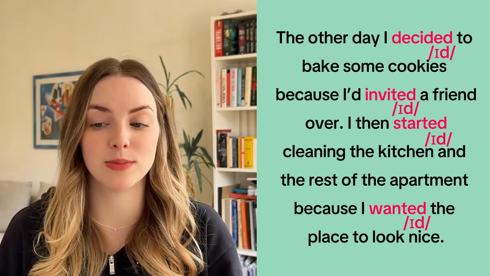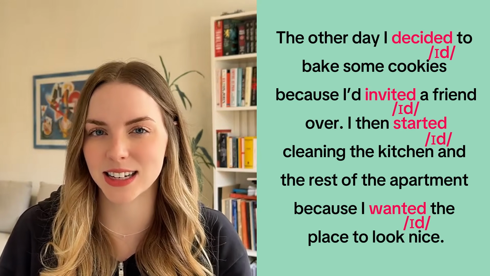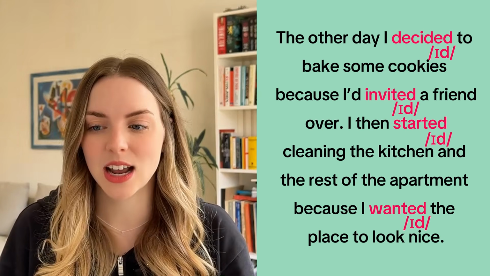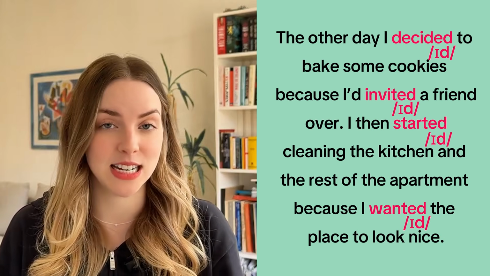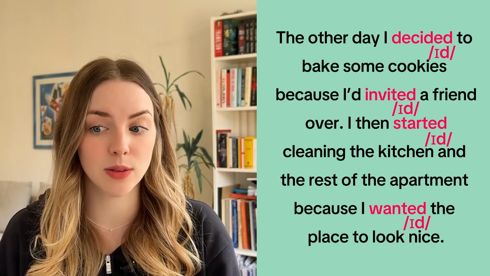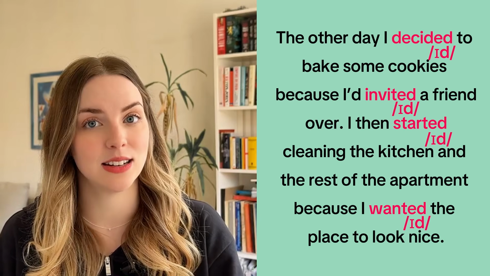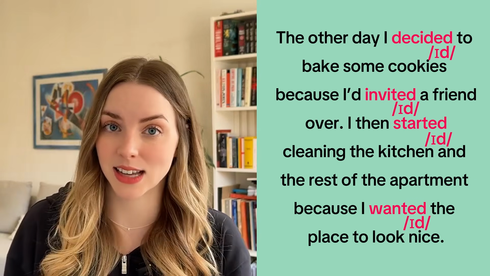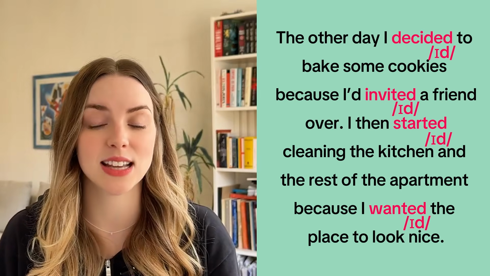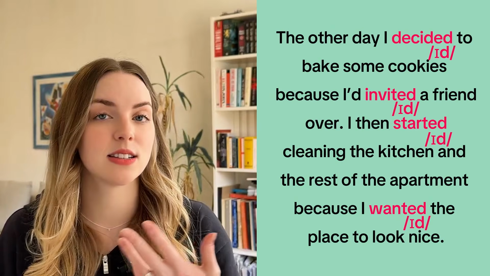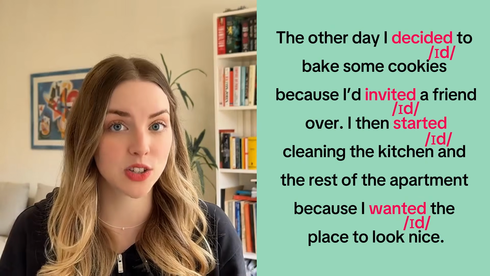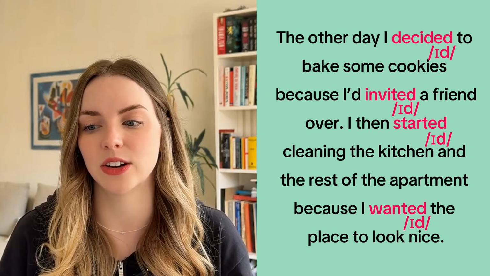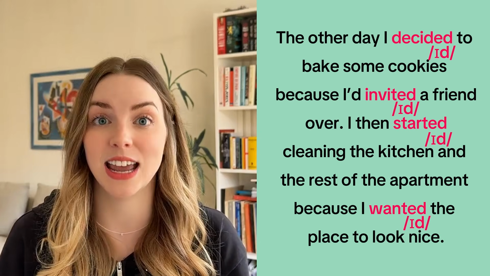So take the verb decide. Okay, it ends in an E, but it ends in a D sound. The E is silent, right? So because it ends in this D sound, in the past tense form, it's going to take the id sound ending. Same with the verb invite. Again, it has a silent E, it ends with a T sound, so it takes the id ending. Start and want end in T's, end with the letter T, so it takes this id ending.